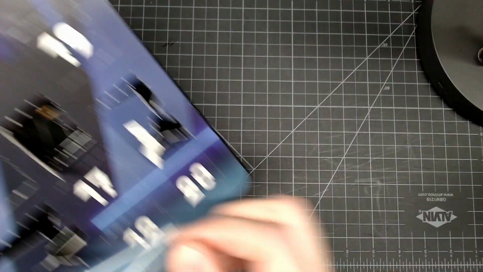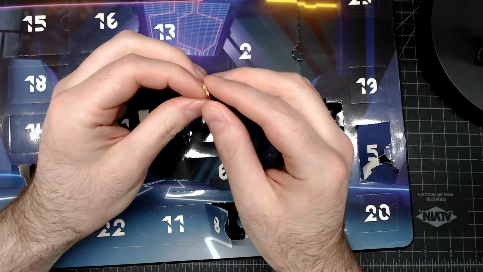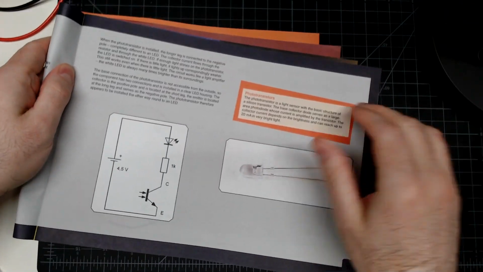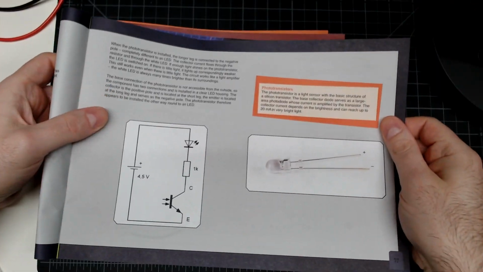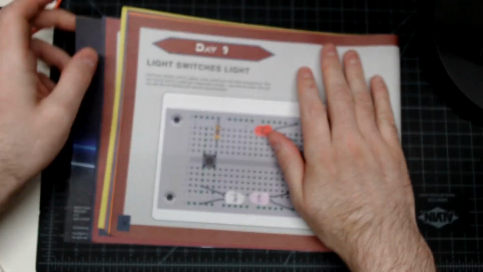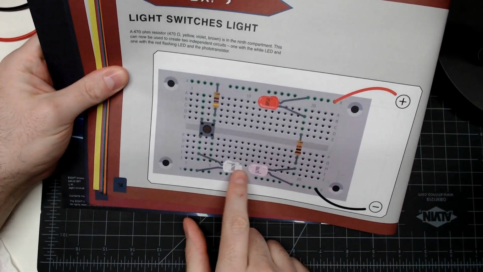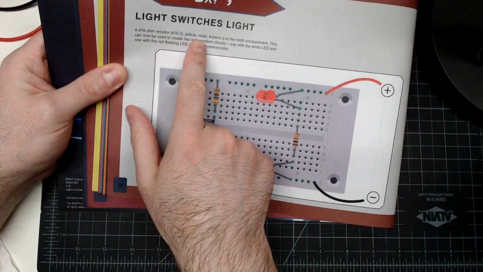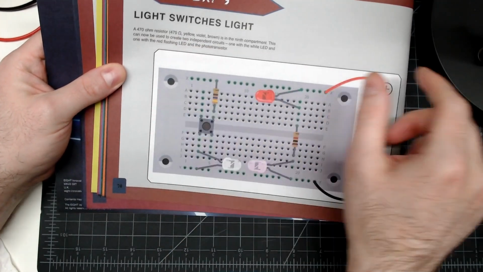That's a smaller resistor. This looks like a 470. So is it going to talk about brighter lights or faster things? Let's see. Light switches light. Okay, so they're going to have this guy light this guy. So the 470 ohm resistor is the 9th compartment.